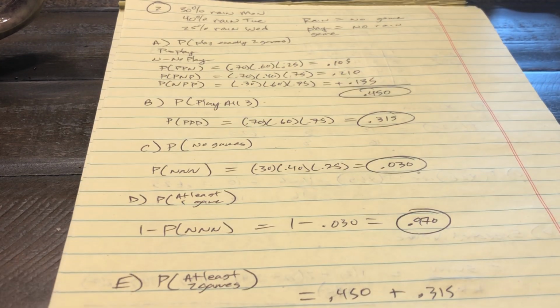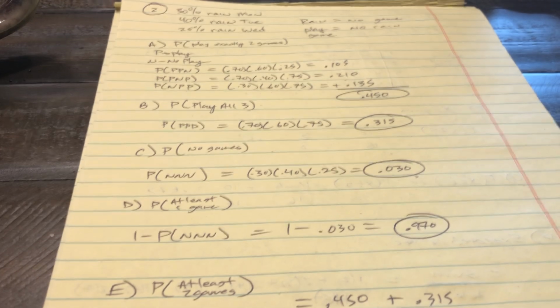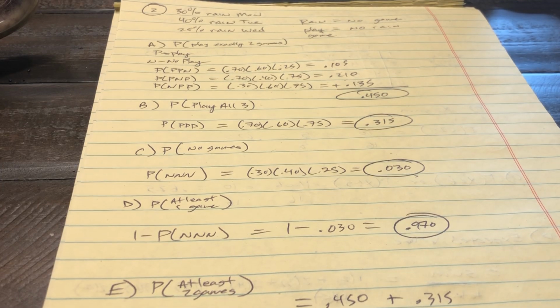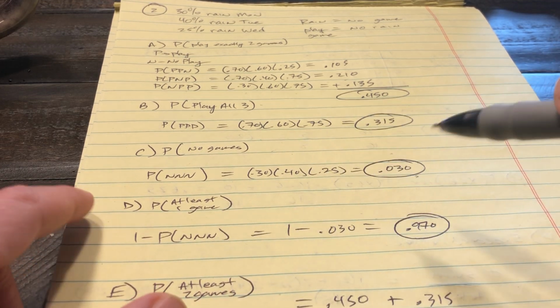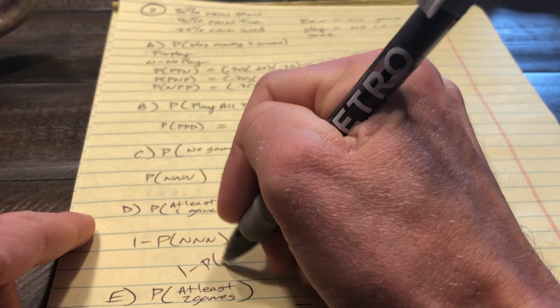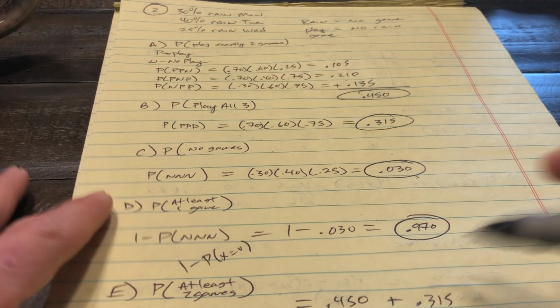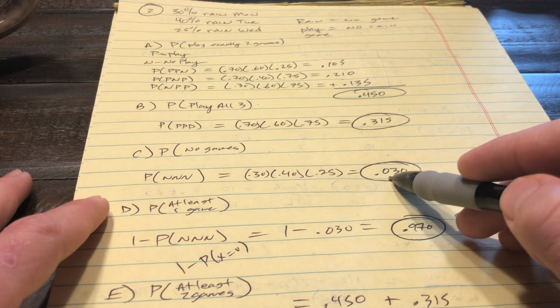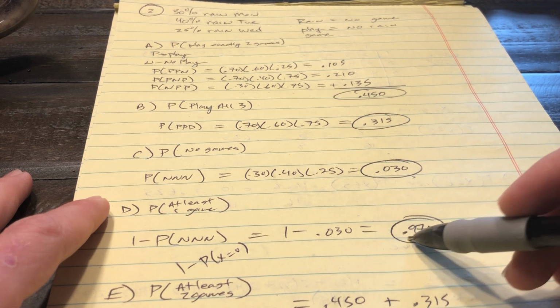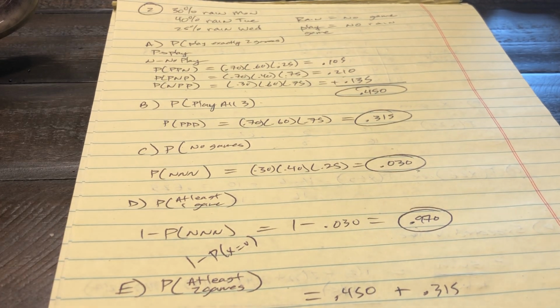All right, Grandma's in town. What's the probability that she gets to see you play at least 1 game? All right, so probability at least 1 game. You just want to do 1 minus the probability that you play no games, which is 1 minus that, which you found in part C. 97% chance you play at least 1 game.